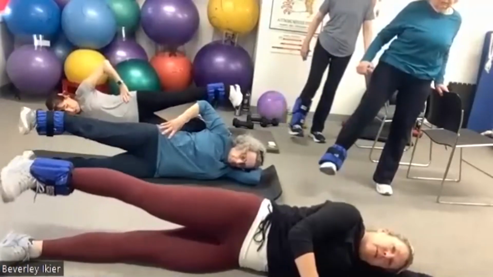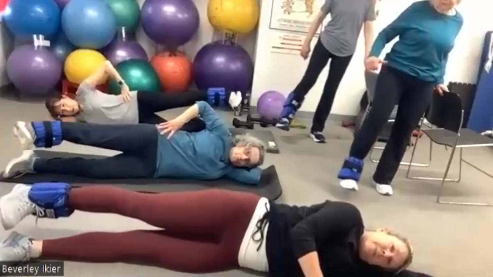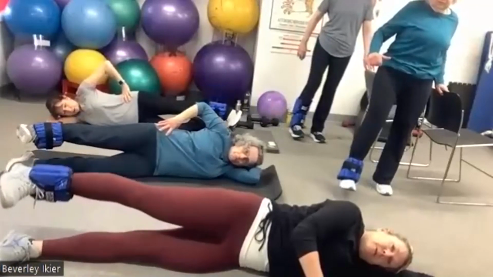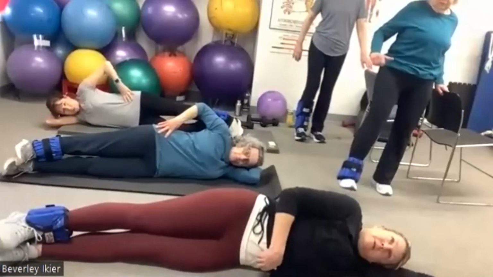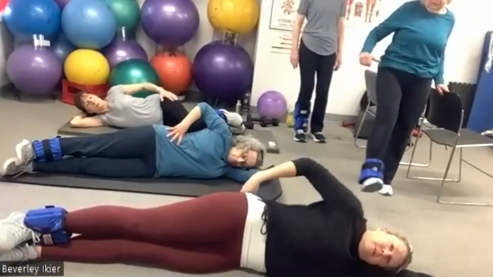Toes in for standing people. 2 more. 2, 1. You might feel that if your hips are tight. Just drink more water. How's that?